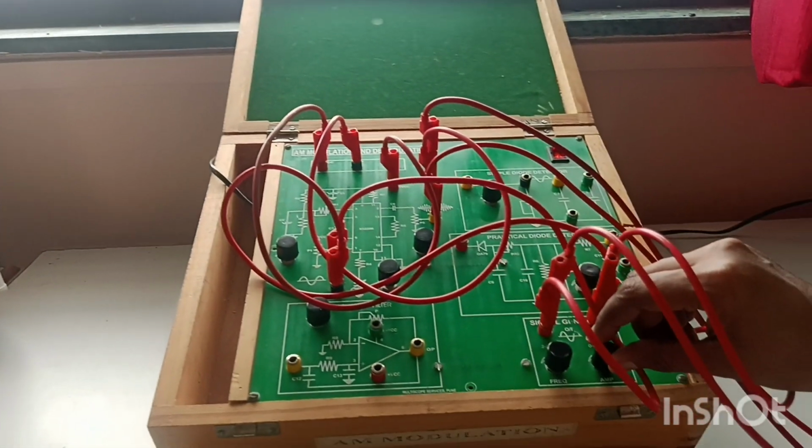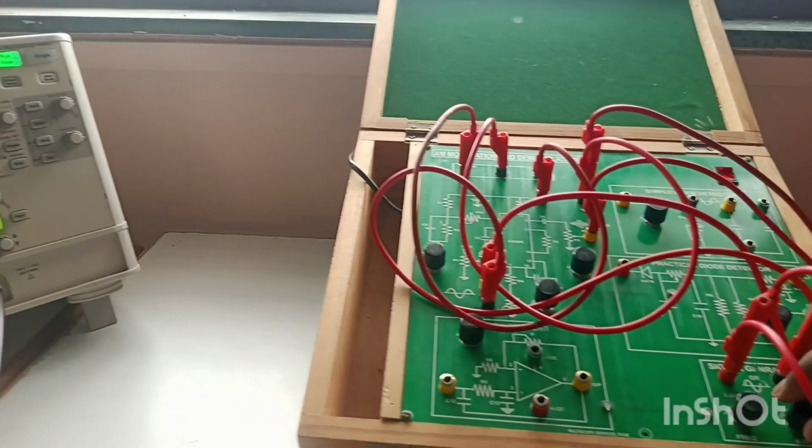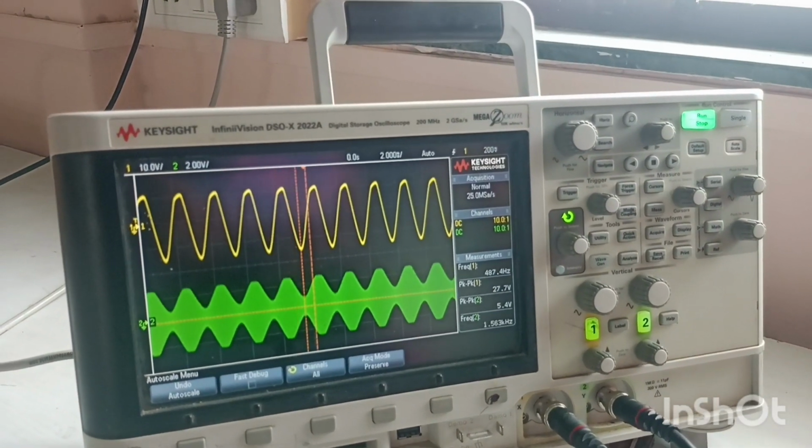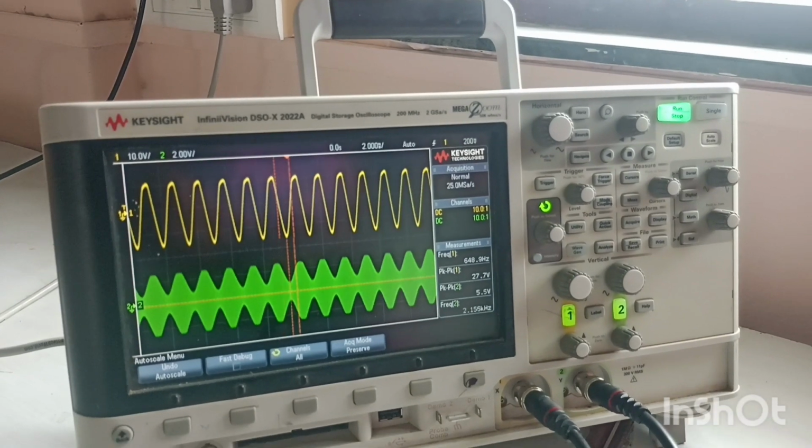Now we can see the effect of the amplitude of the audio signal also. This is the amplitude effect and this is the effect of frequency.